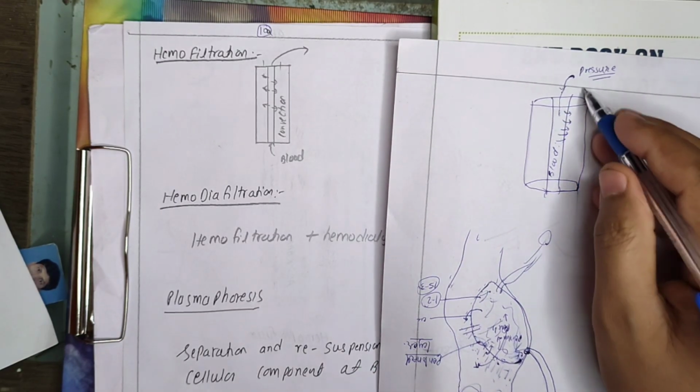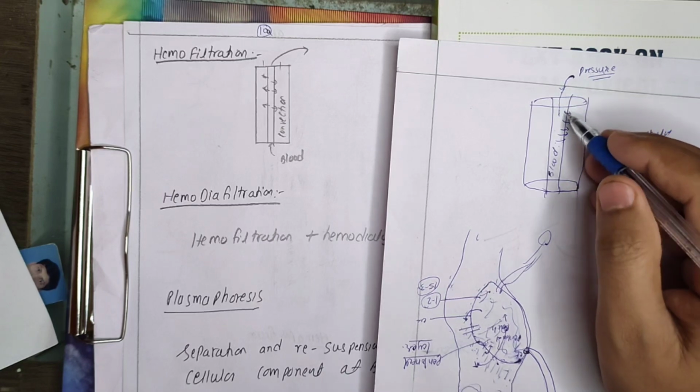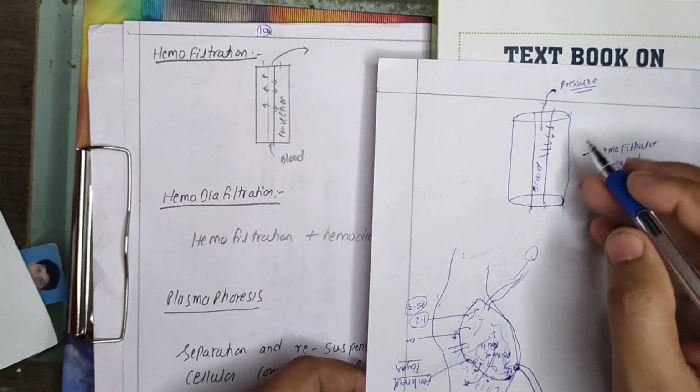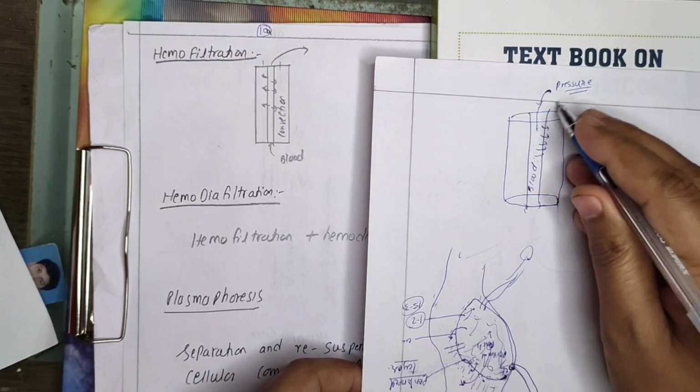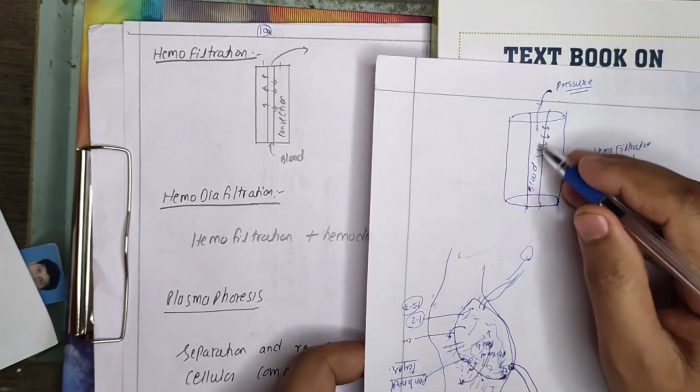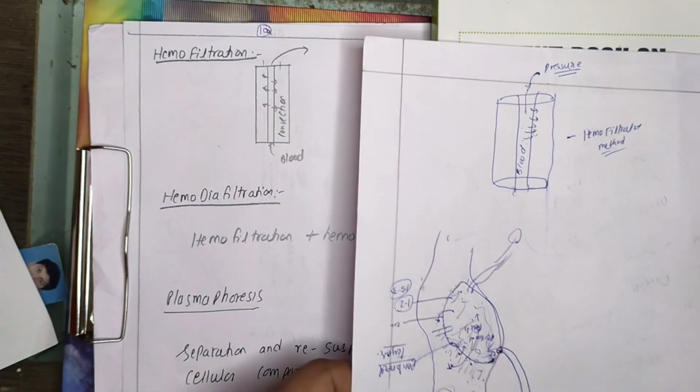In dialysis, the exchange of toxins and electrolytes occurs by the mechanism known as diffusion, but here we are using the pressure mechanism. This happens in hemofiltration.